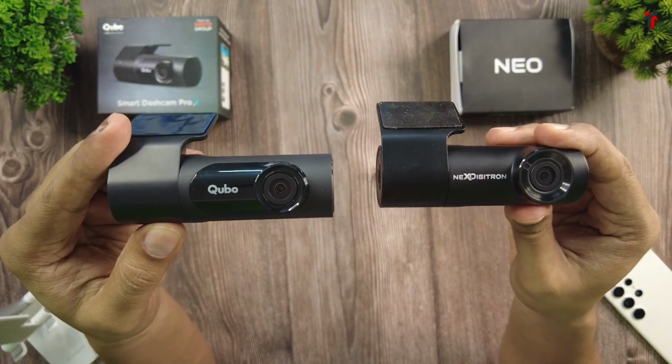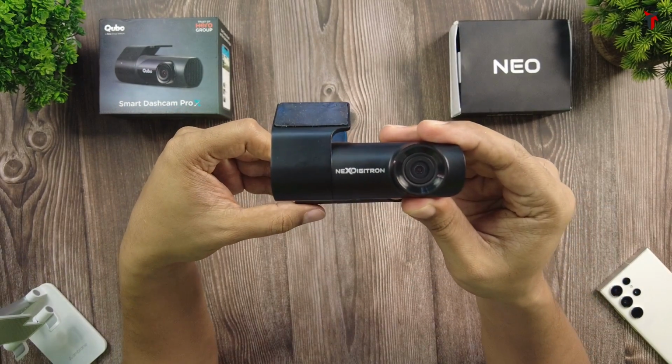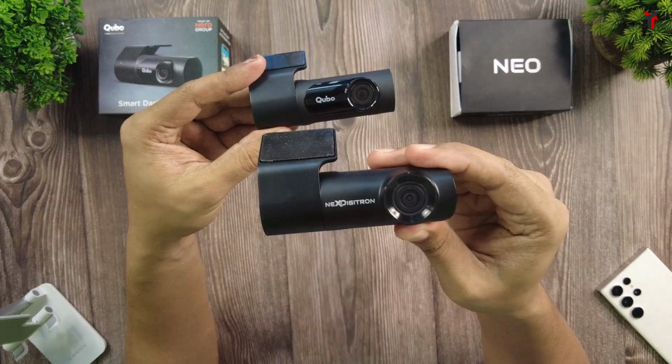But do they perform similarly in terms of the video quality, and is one camera better than the other one? Let's take a look and find out.